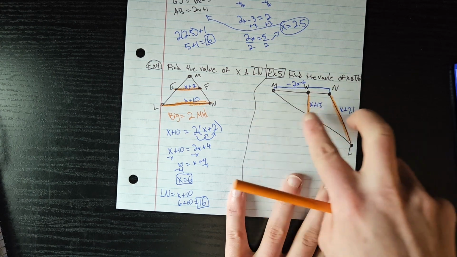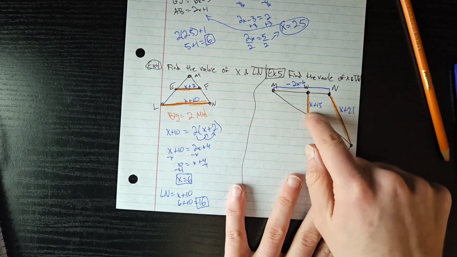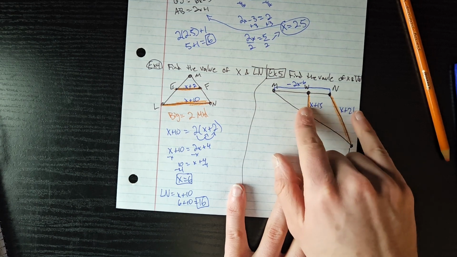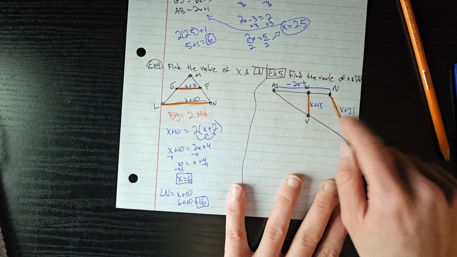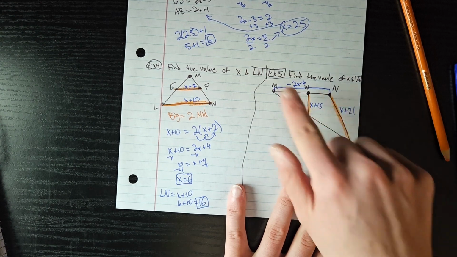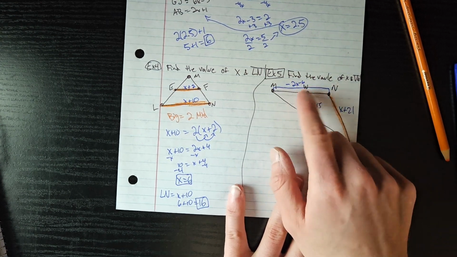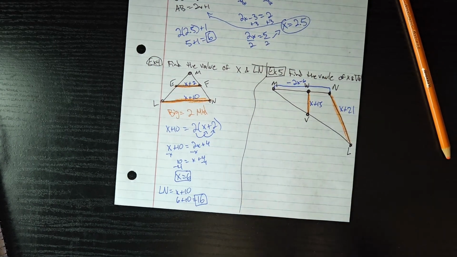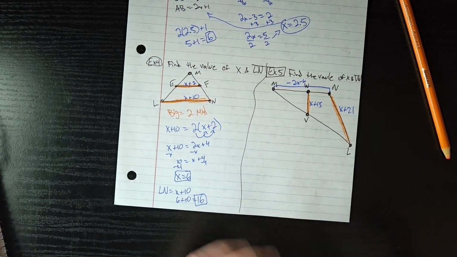I just need to focus on the orange ones, because this is my mid segment, the one I actually have to find the value for. And the big segment that goes with this mid segment is this one right here, LN. So I only need to look at these two values. I don't even need to worry about this. This is called reading the information that you have and figuring out what's actually useful for you guys.